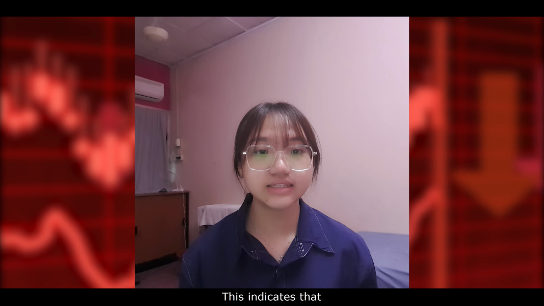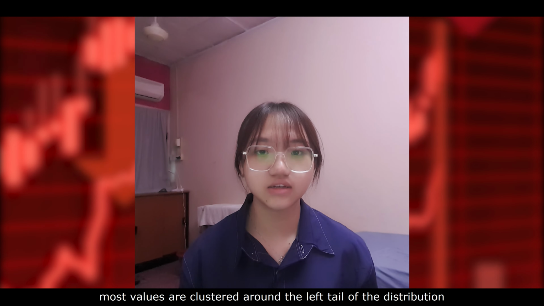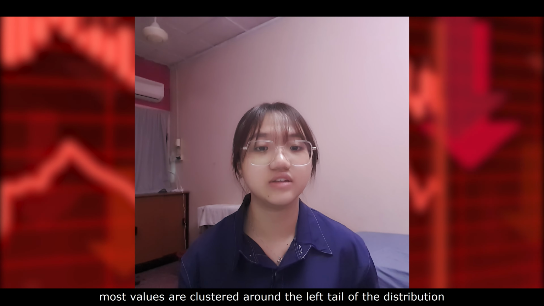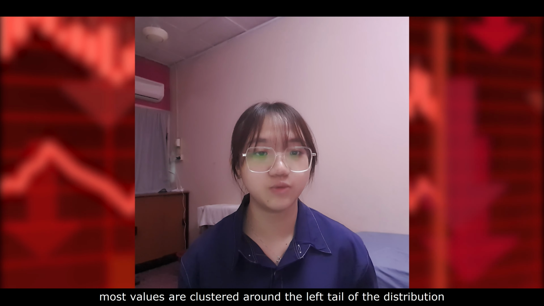This indicates that most values are clustered around the left tail of the distribution, while the right tail of the distribution is longer. This may be caused by the larger number of daily cases being concentrated in January and decreasing from February to the beginning of April, and getting serious again from late April to May according to the graph of skewness distribution.